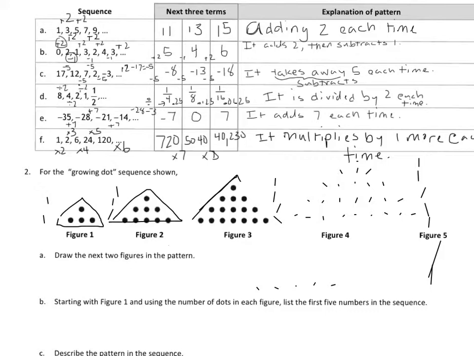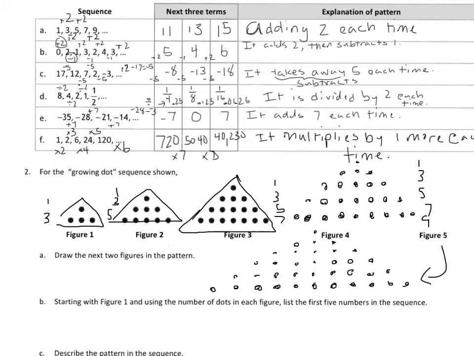3, 4, 5, 6, 7, 8, 9, 10, 11. And 1, 2, 3, 4, 5, 6, 7, 8, 9. 1, 2, 3, 4, 5, 6, 7. 1, 2, 3, 4, 5. 1, 2, 3, and then 1. And so I continue to have that big pyramid or triangular shape, but there appears to be an extra dot, the extra 2 dots, one on each side, in the row that follows.